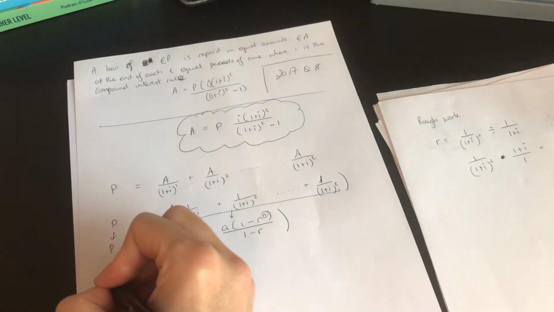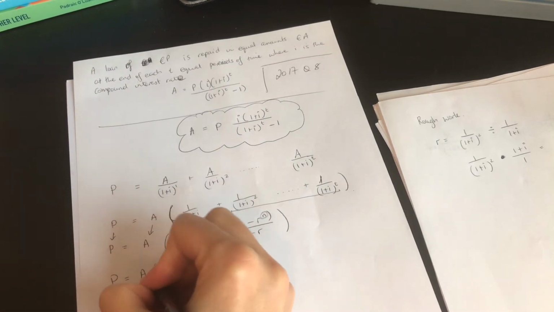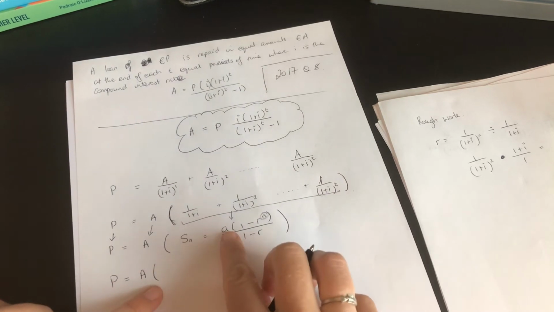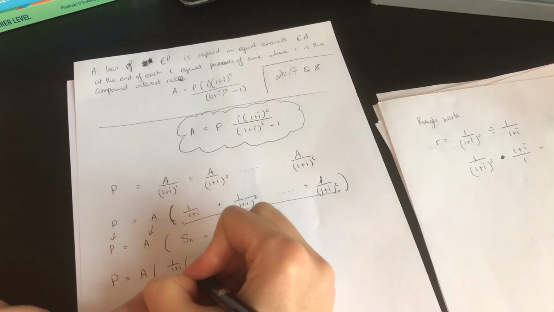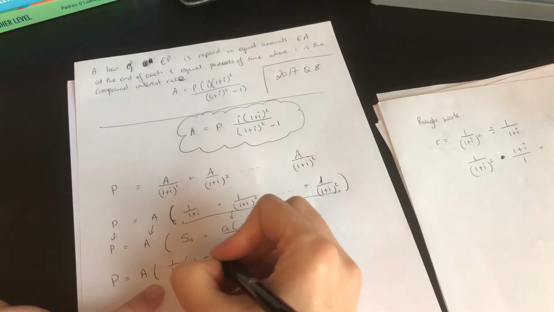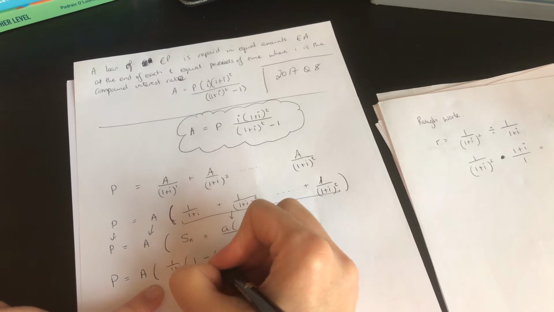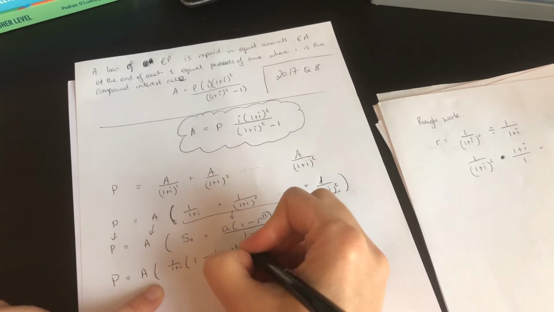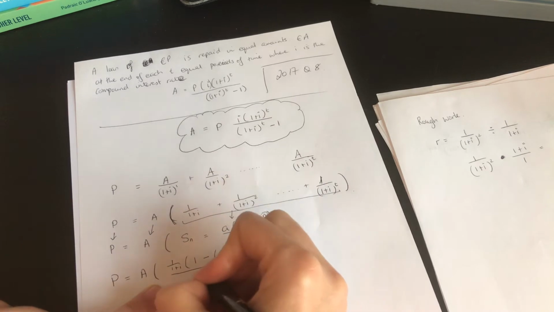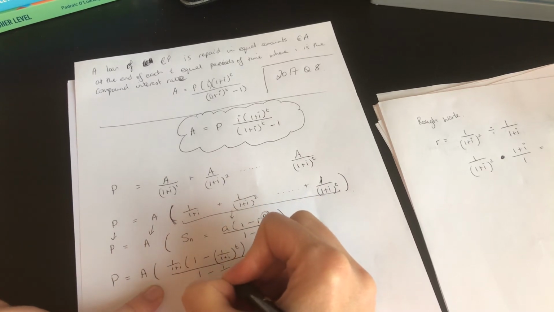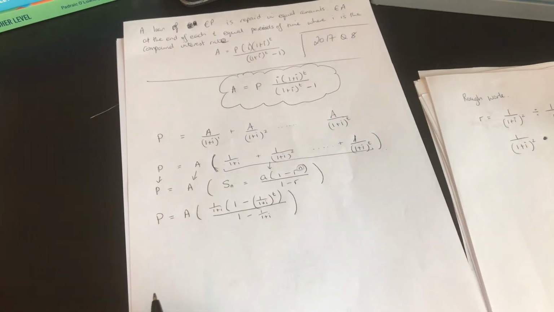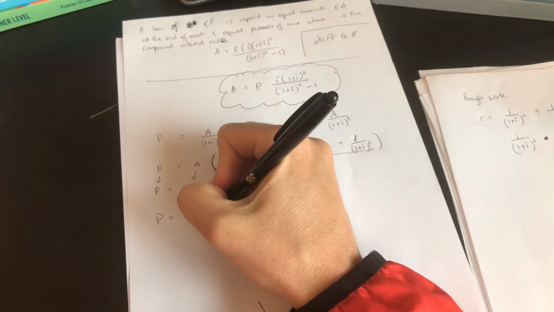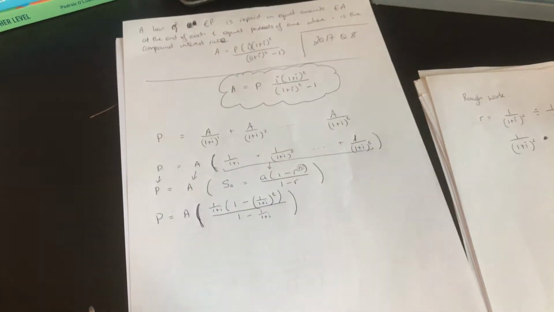Anyway, so P is equal to A bracket, my first term, 1 minus my common ratio to the power of t, all over 1 minus my common ratio. If you need to, stop the video, go back, make sure you're happy with every step that I took there.